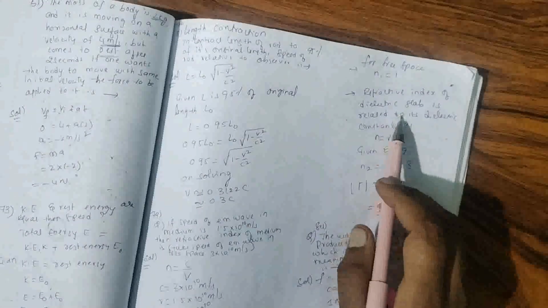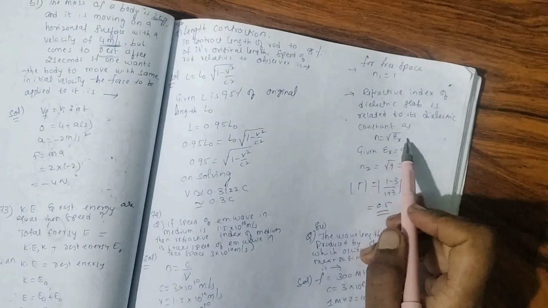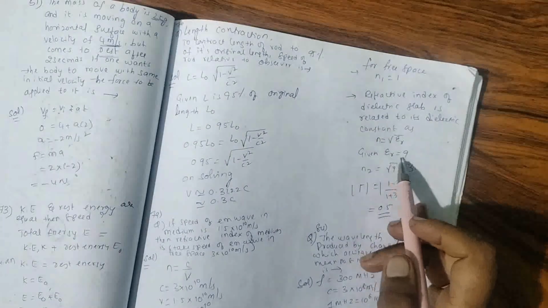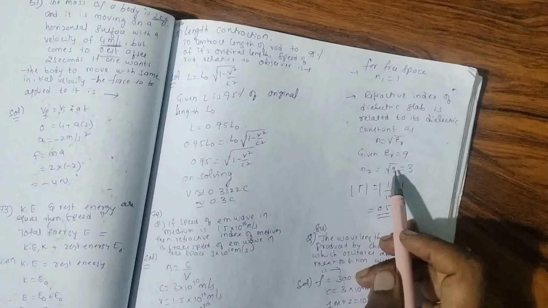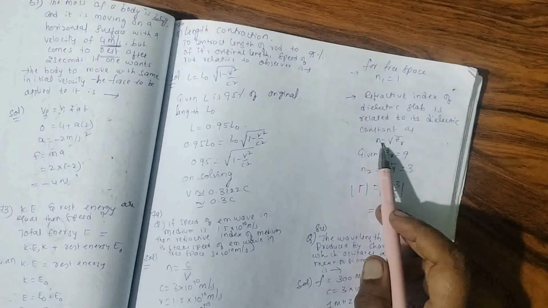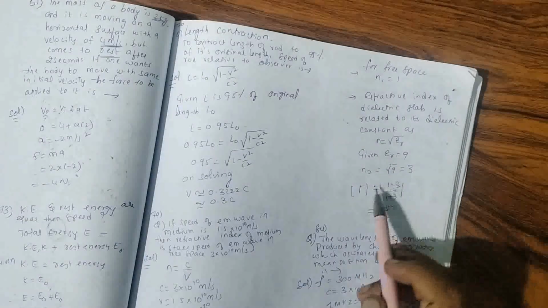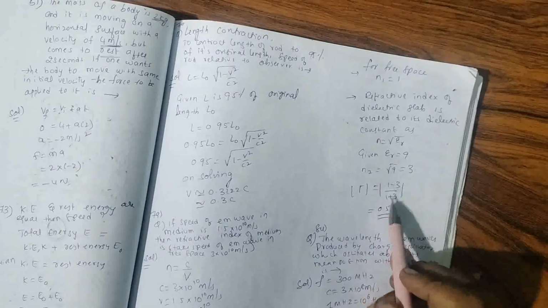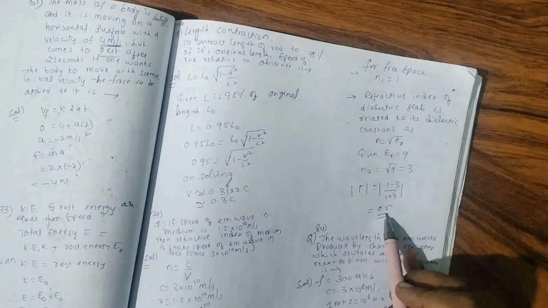Refractive index for dielectric slab is related to dielectric constant: N equals root epsilon R. Epsilon R he gave as 9 in the problem. So N2 equals root 9, that is equal to 3. Now reflection coefficient N1 minus N2 by N1 plus N2, 1 minus 3 by 1 plus 3, you will get 0.5.